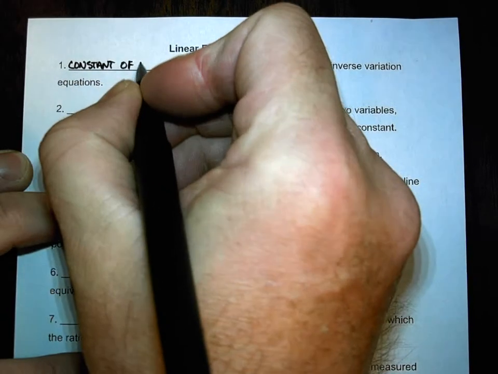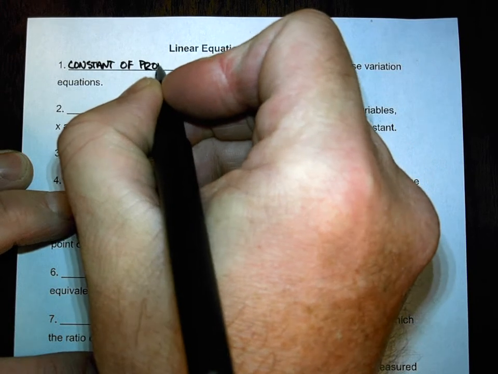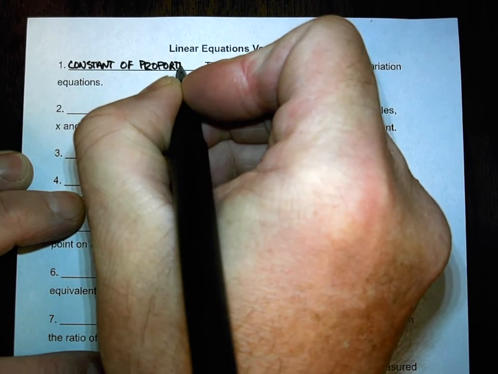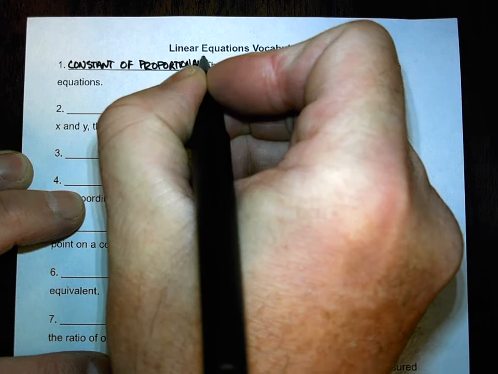of proportionality. Somebody's got their Quizlet open. Why does someone have... No, she's just smart.